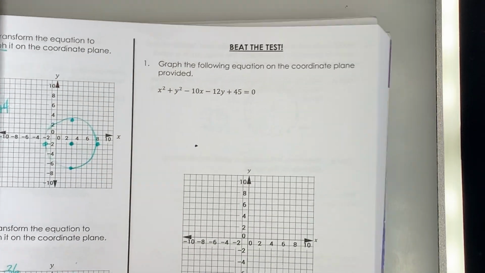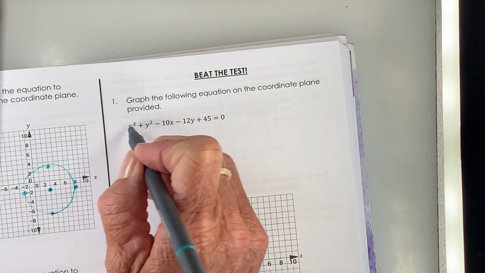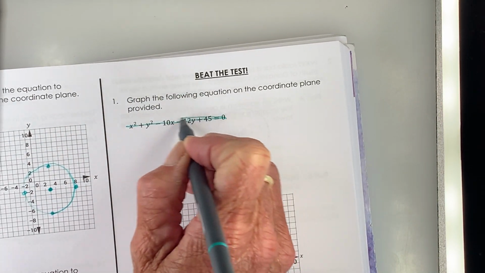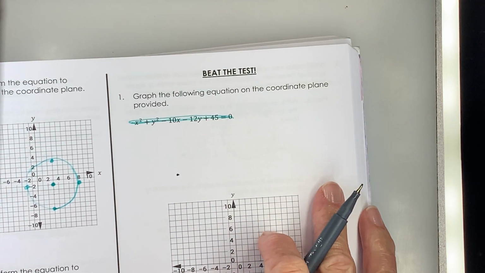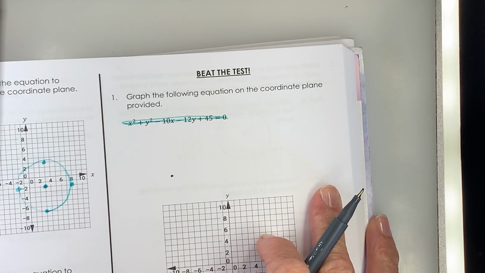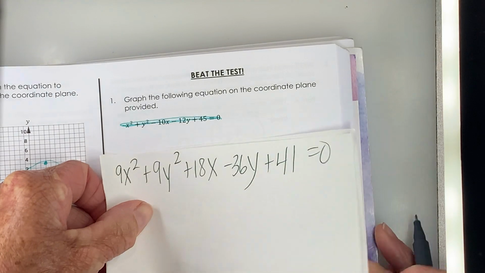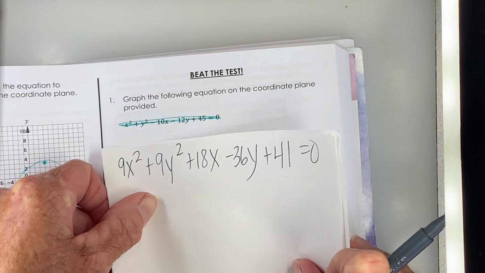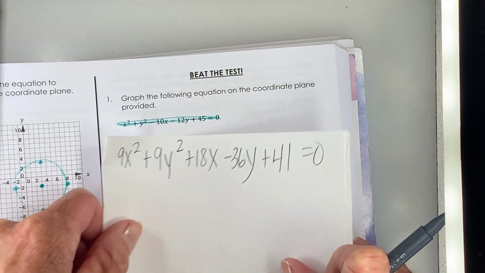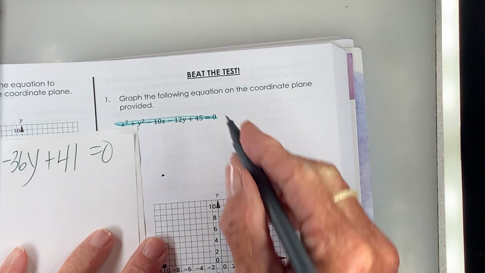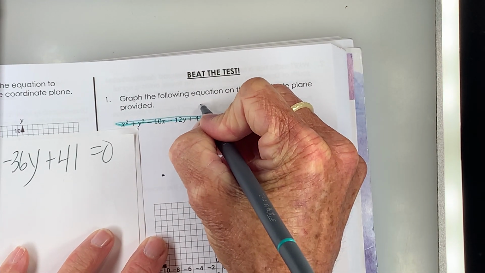All right, to beat the test question, I'm going to change this problem. The reason I am is the first one you have in your practice problems is like this, and this is significantly more difficult, yet they never give you a question like it. So let's change it, and this is the one we're going to work.